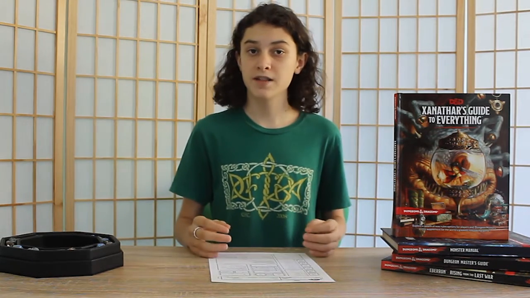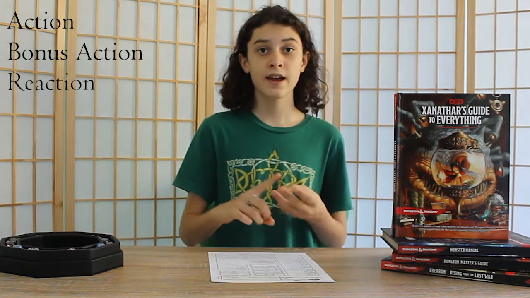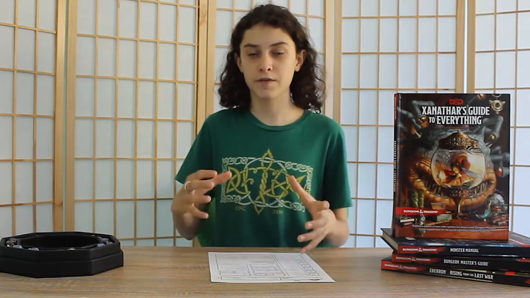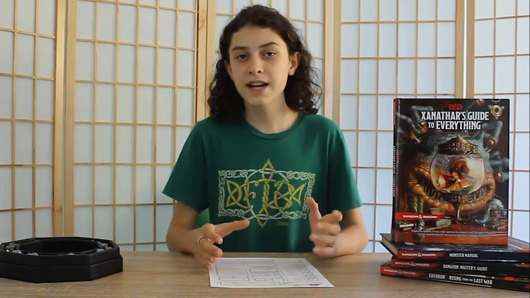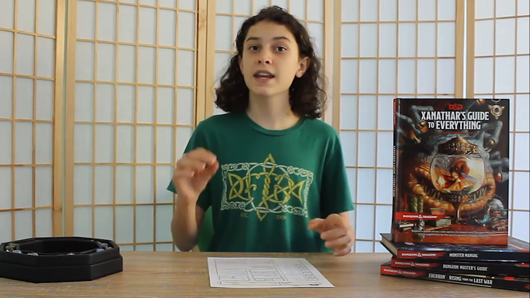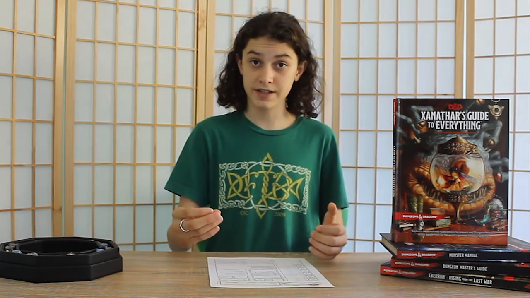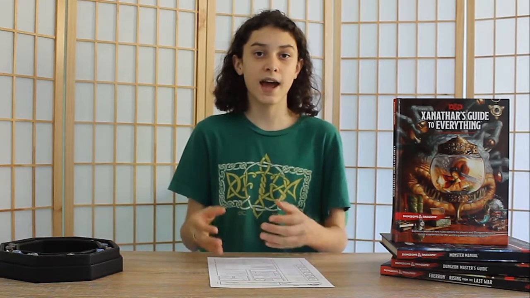There are 4 parts of every turn: the action, the bonus action, the reaction, and the free action. The action is the main part of the turn. This is where you attack or cast a spell. On your bonus action, you can also cast a spell, but you can only do that if that specific spell is able to be cast as a bonus action. There are also some class abilities which let you attack as a bonus action.